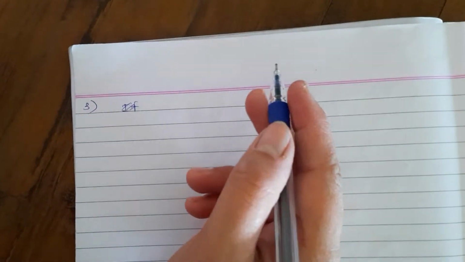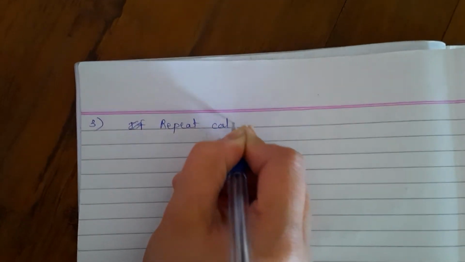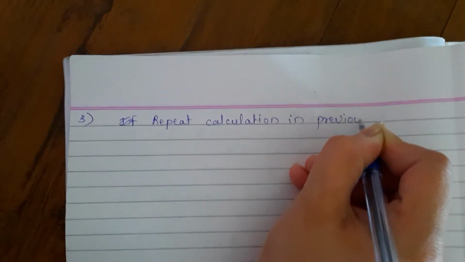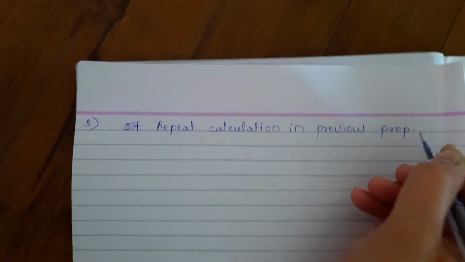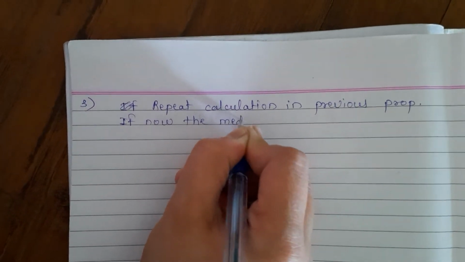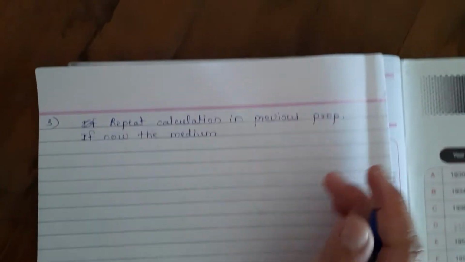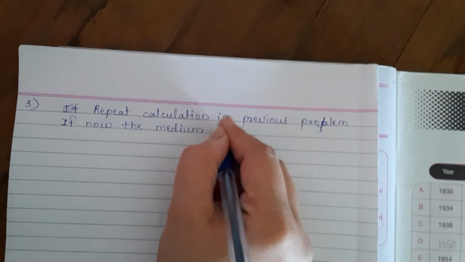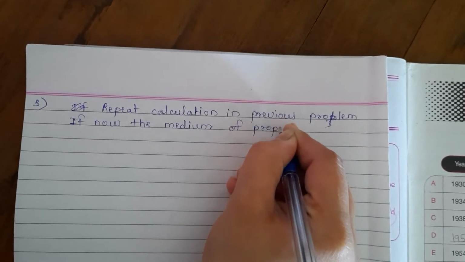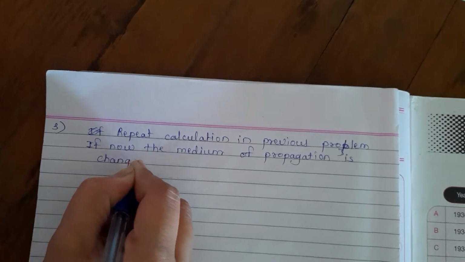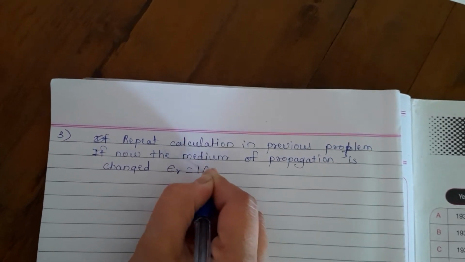Here we write: repeat the calculations in the previous problem, given data of the previous problem, if now the medium of propagation is changed, ε_r is equal to 16.